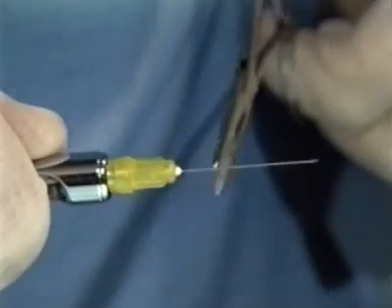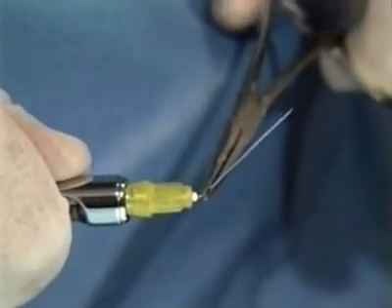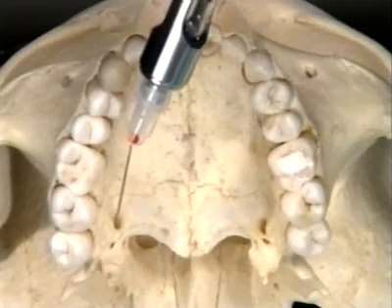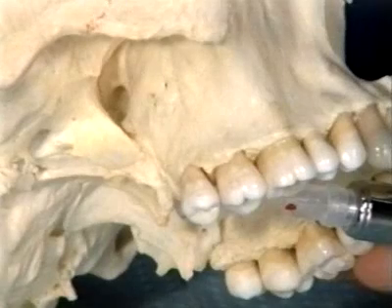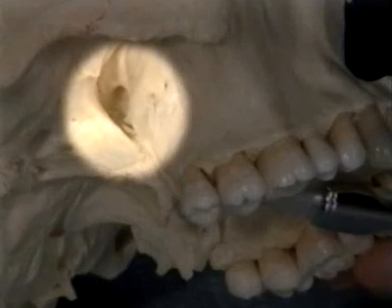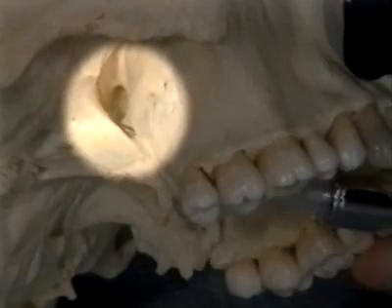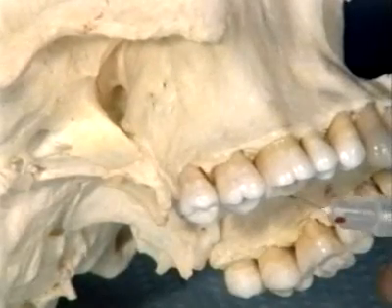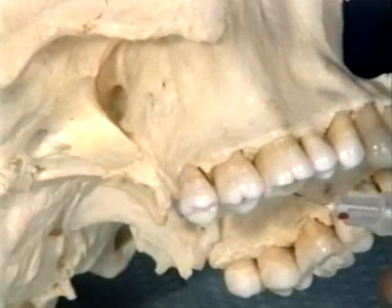With the bevel facing down, the needle is bent upward 30 degrees at the hub. Then, as the needle is inserted upward and backward through the greater palatine foramen, the heel of the bevel will tend to contact the posterior wall of the pterygopalatine canal, allowing the needle to deflect anteriorly. Should the needle tip strike bone, there is a likelihood that it cannot be advanced and must be redirected.